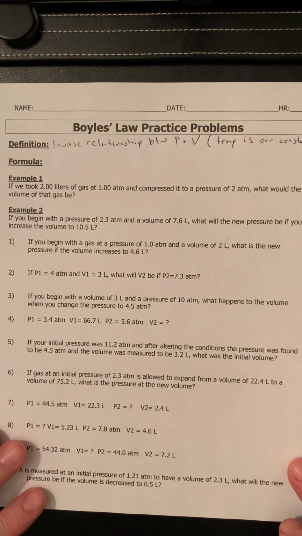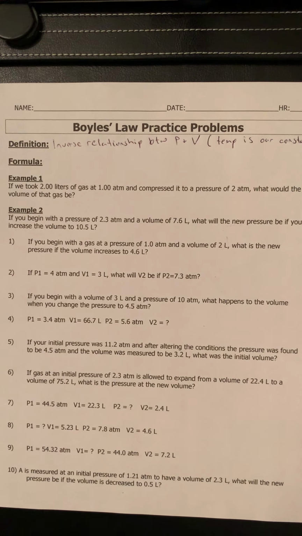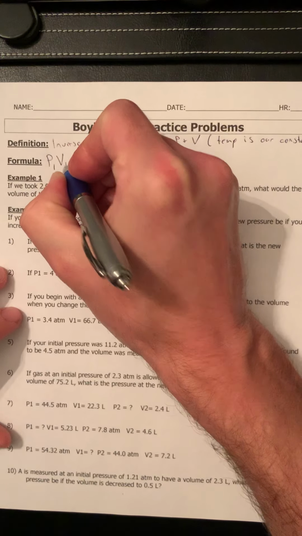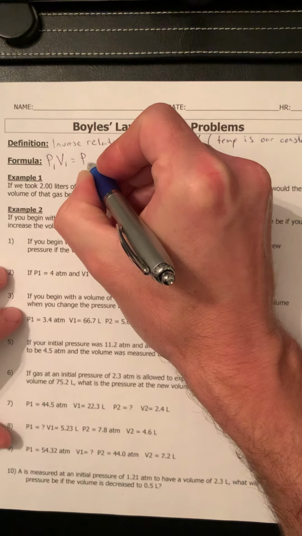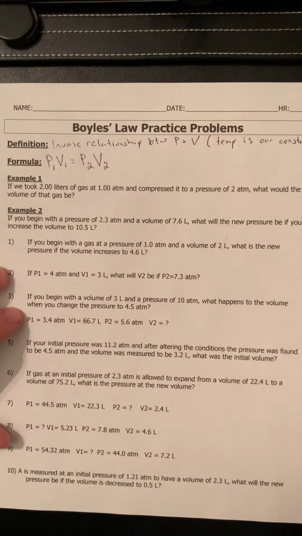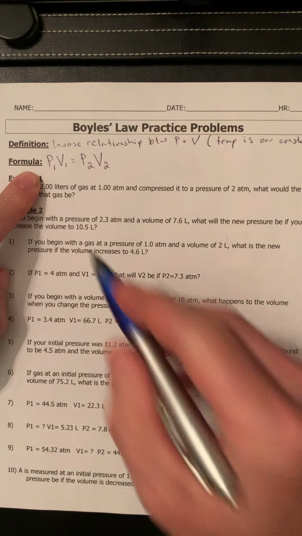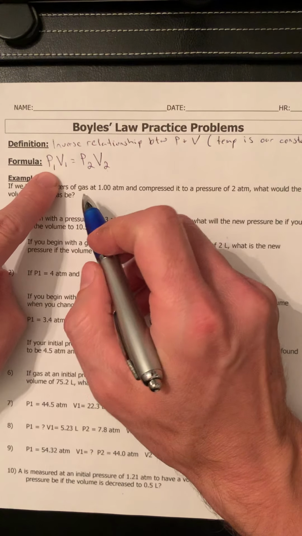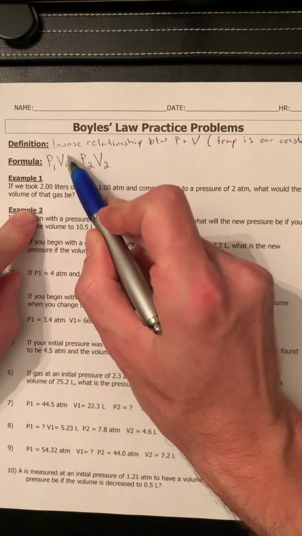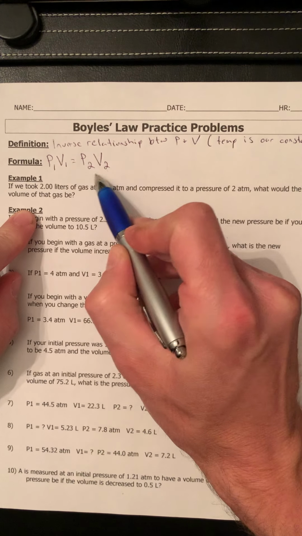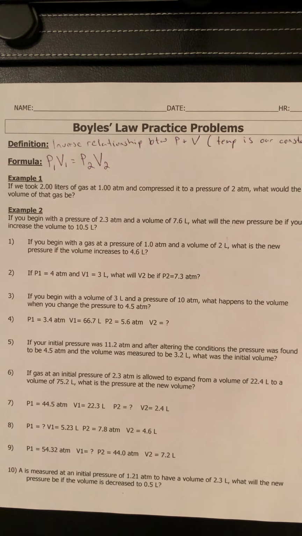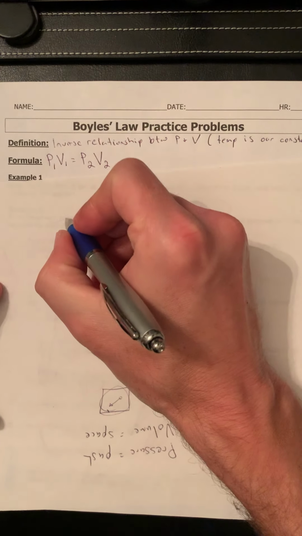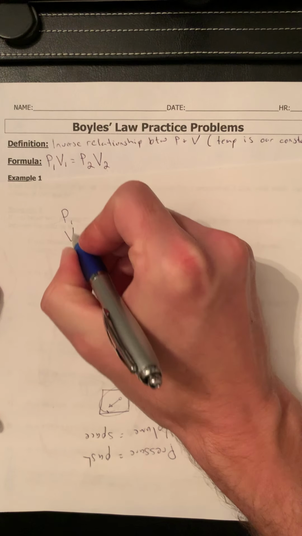Our formula here, it's the only one where it looks different. You're going to be multiplying. I've got P1 times V1 equals P2 times V2. With this formula, remember when we have the 1 or the 2 in subscript, that's really just a way of saying, hey, these are the starting conditions for pressure and volume, and these are the ending conditions for pressure and volume.